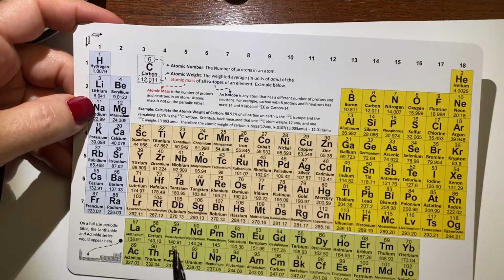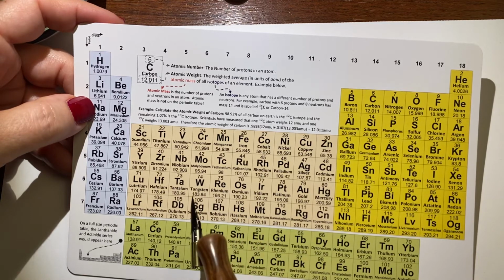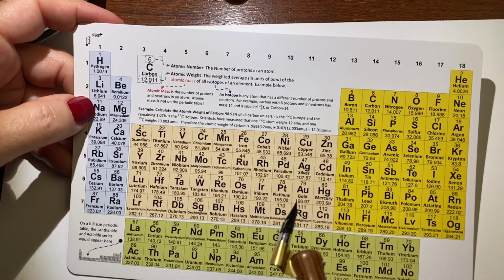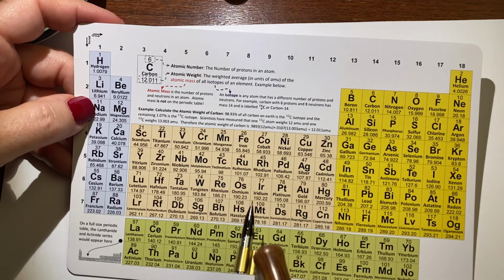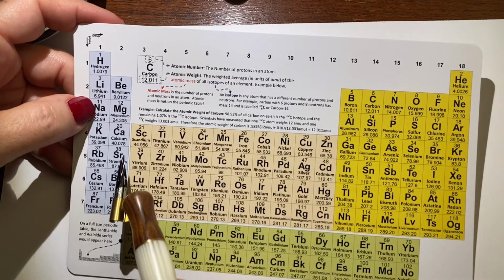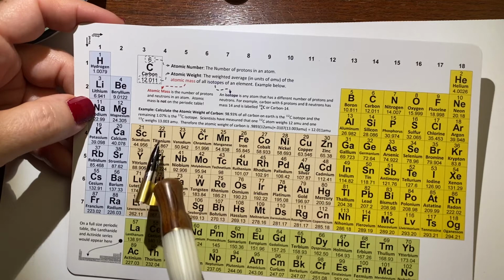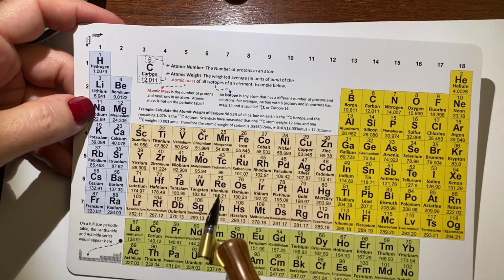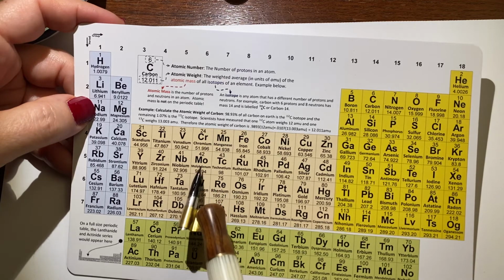So if you want to have something that's metallic, but it has a certain property, you want it to be extra hard, or you want it to be softer or less dense, or maybe lighter. If you want it lighter, maybe you'll go with titanium. Or if you want it to be very strong, you could put in molybdenum.